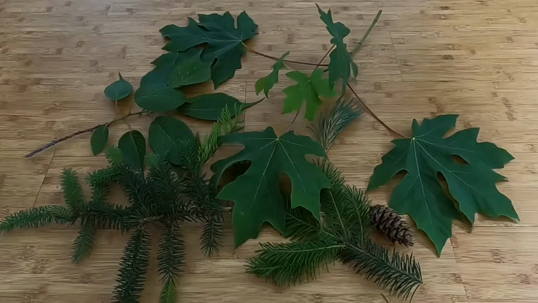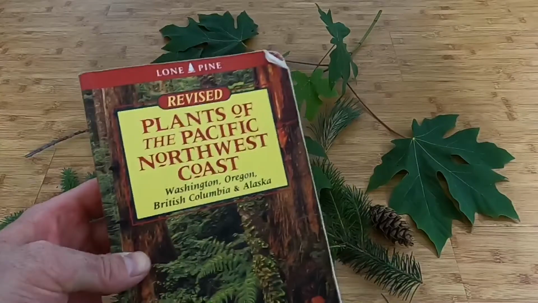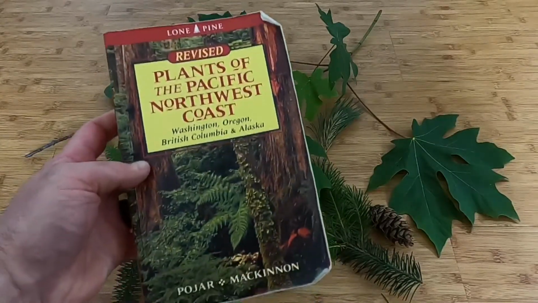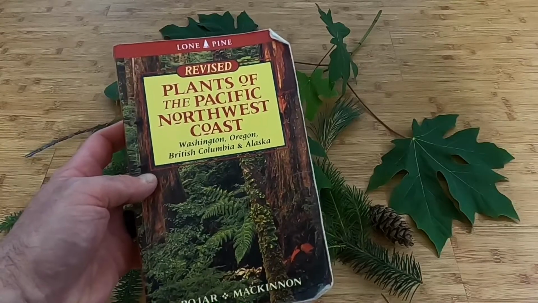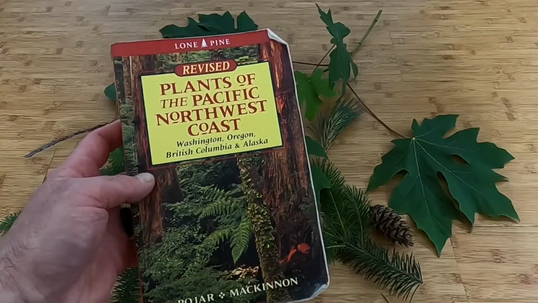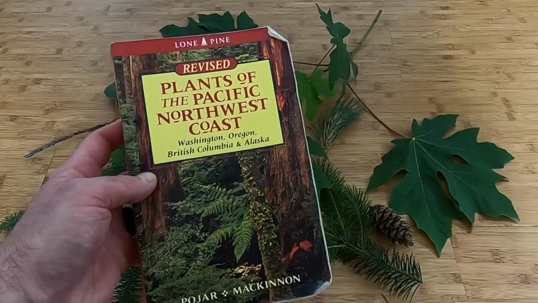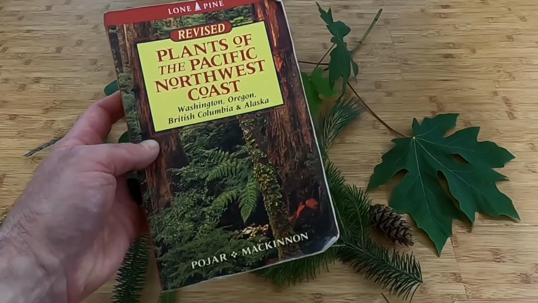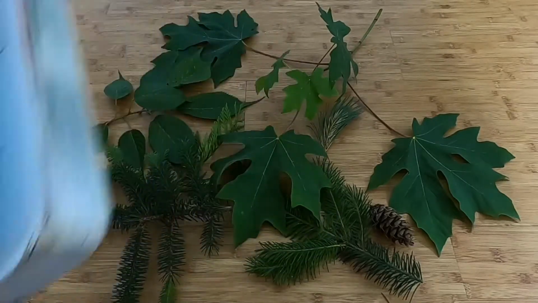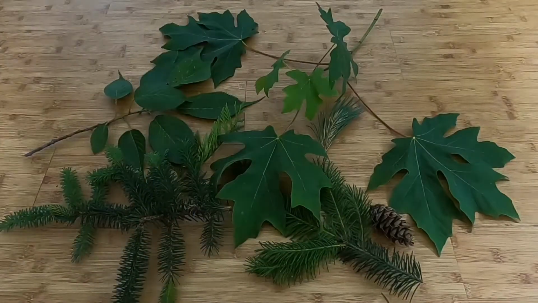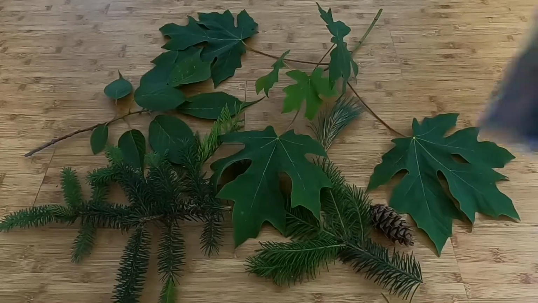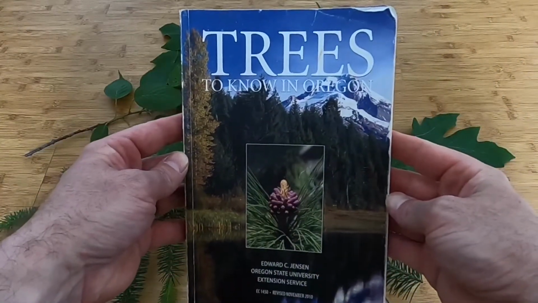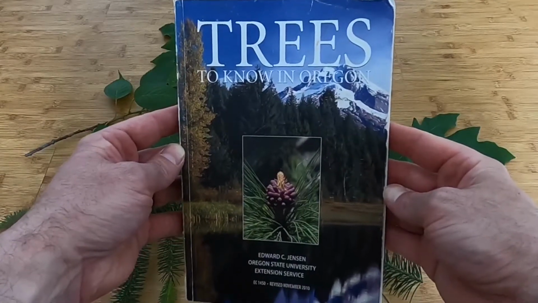So a couple of resources. A really good one that I think is a good desk copy. It's kind of thick and heavy, but Plants of the Pacific Northwest Coast, Washington, Oregon, British Columbia, and Alaska. That's a long word. We often refer to this just as the Pojar for the first author. But a good book for maybe high school, early college actually, but a very popular book that we like to use that just identifies the trees. The Pojar book is pretty comprehensive.